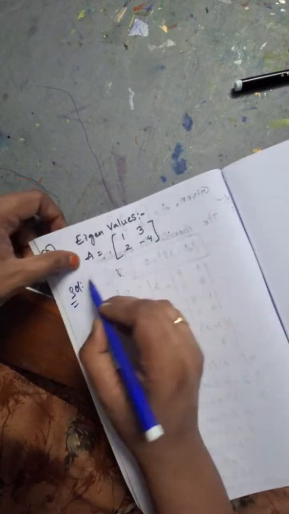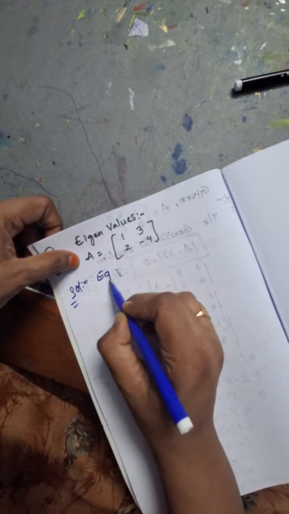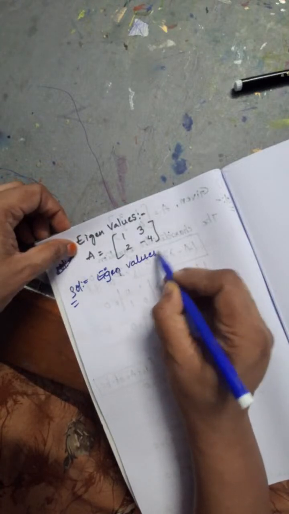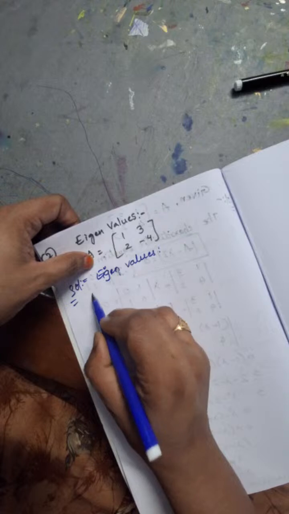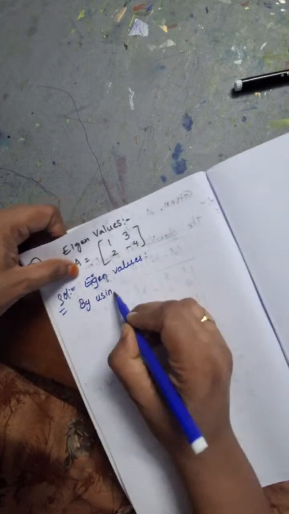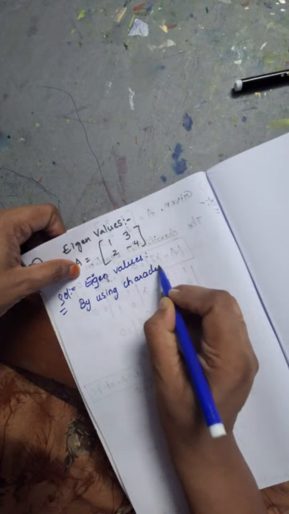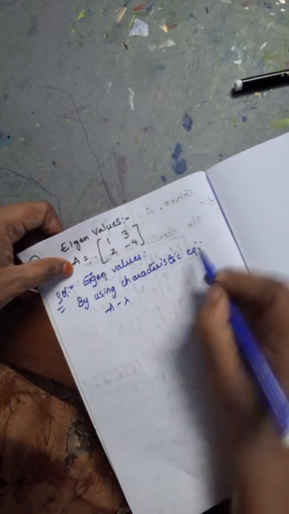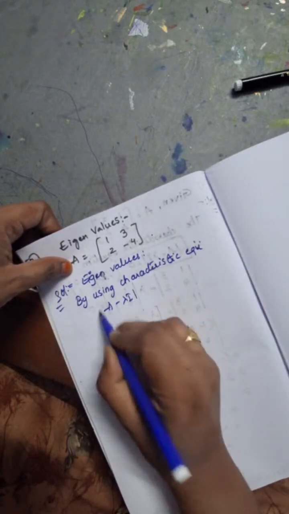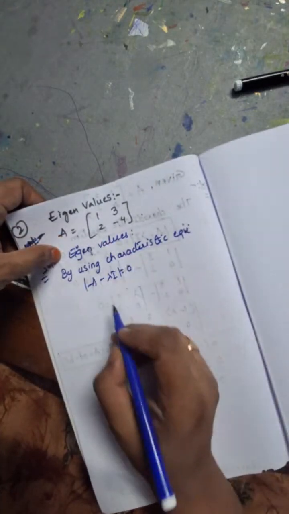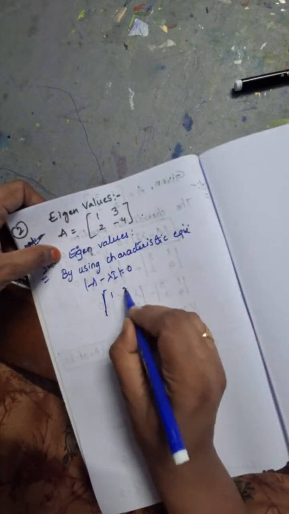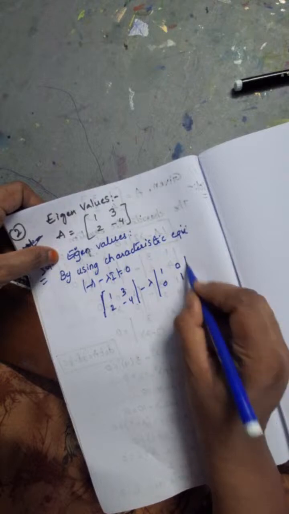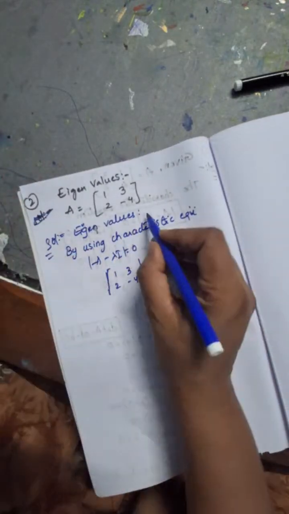So to find eigenvalues, by using the characteristic equation, we have |A - λI| = 0. This implies, A is how much? [1 3; 2 -4], minus lambda into I, meaning [1 0; 0 1], equal to 0. We have to find the eigenvalues.